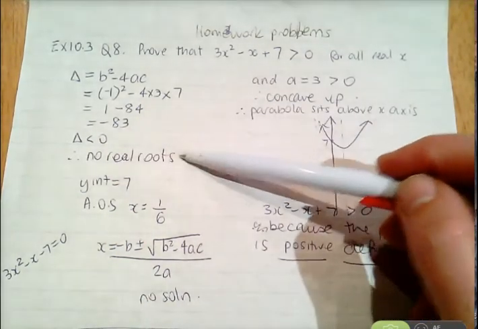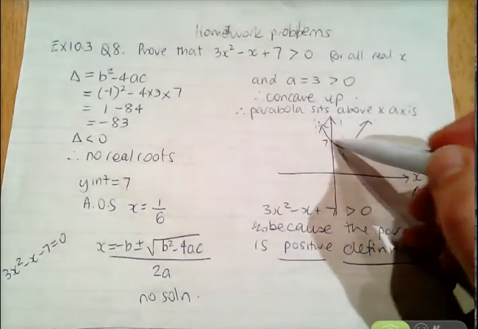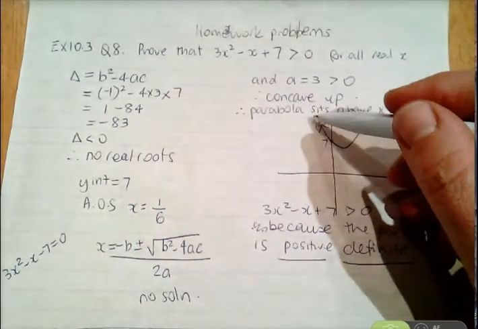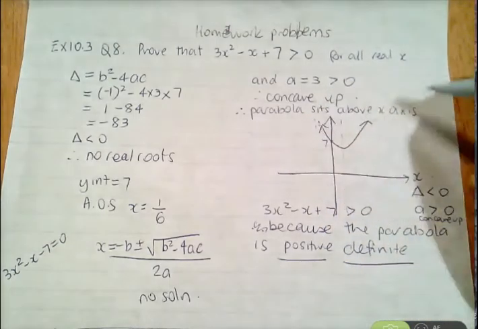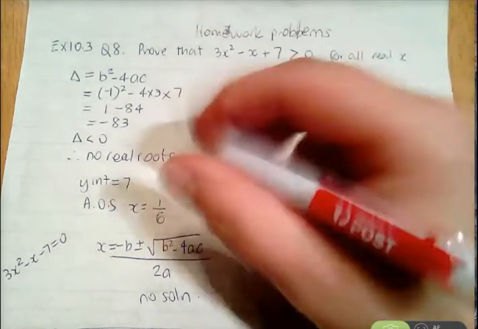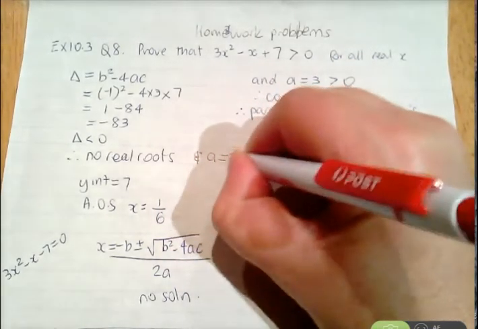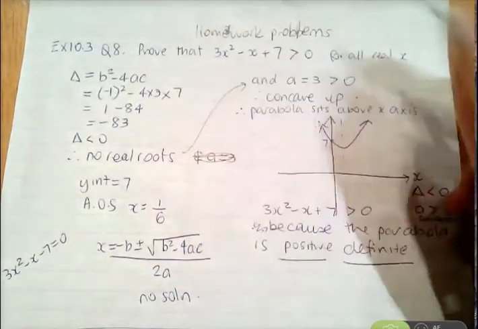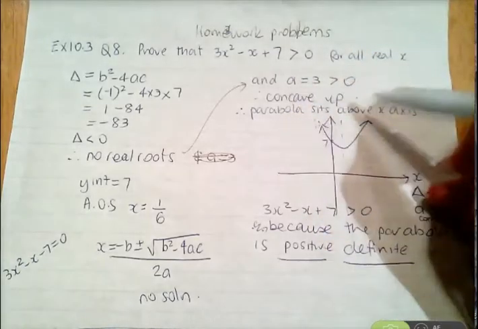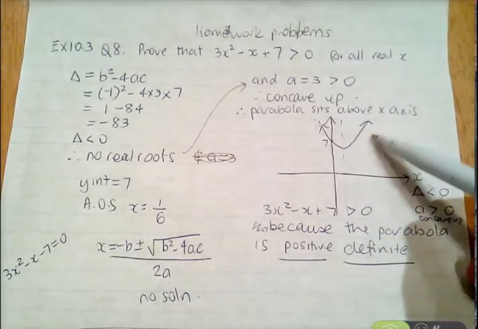Therefore, there are no real roots. So because there are no real roots, then we know that it does not cut the x-axis. But then we need to also make sure that a is greater than 0. We know that a equals 3. Actually, I've got it up there. And a equals 3, which is greater than 0. Therefore, my parabola is concave up, and therefore my parabola sits above the x-axis.